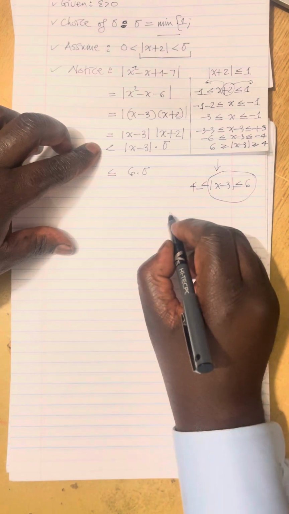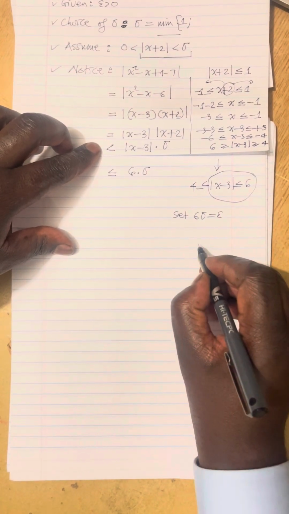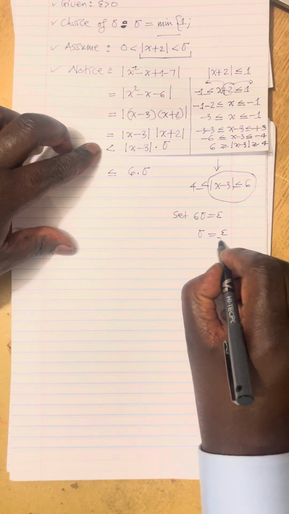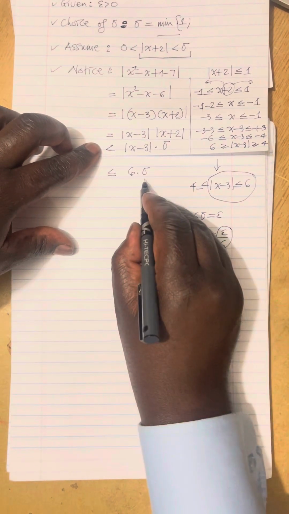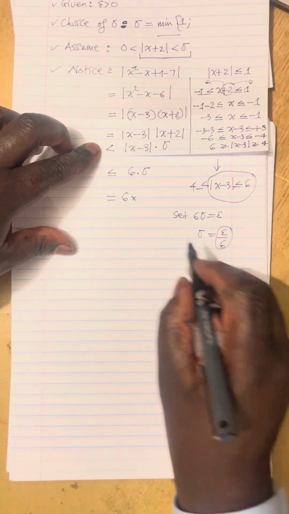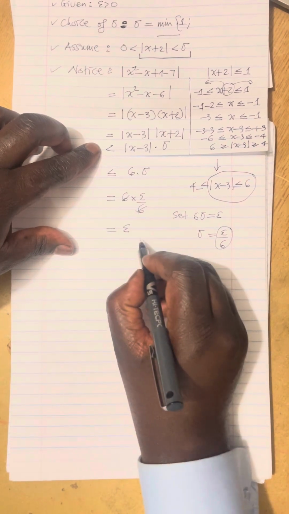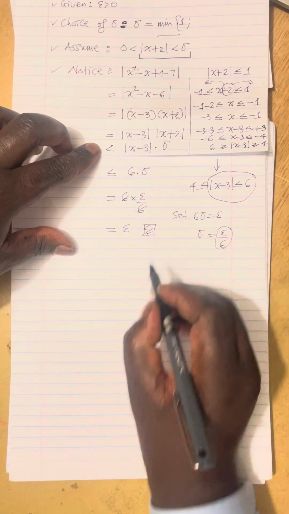And at this stage, if I set 6 delta to be equal to epsilon, and solve for delta, I'll get epsilon over 6. Now bring this expression into that place, I'm going to get an expression that's exactly equal to 6 times epsilon over 6. And if you cancel these two out, you're going to get epsilon. This should be the end of our proof.